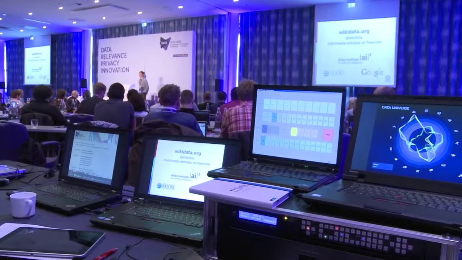The problem is, of course, if a machine tries to read Wikipedia, it looks something like this. Not very comprehensible. So the idea of Wikidata is to provide a database of the world's knowledge that everyone can edit.